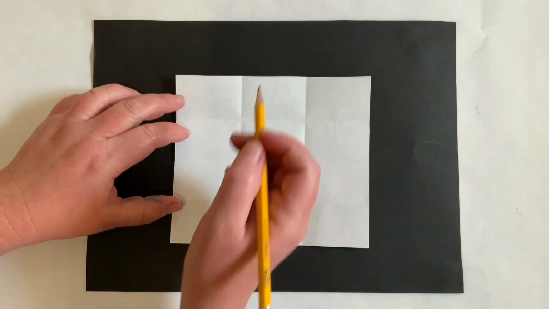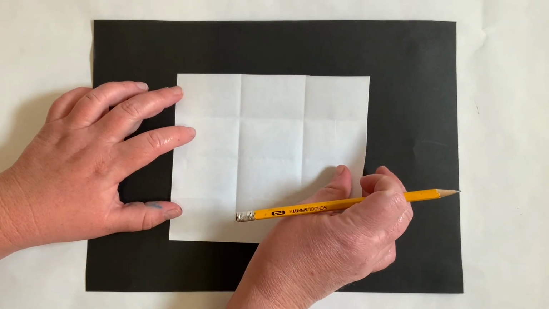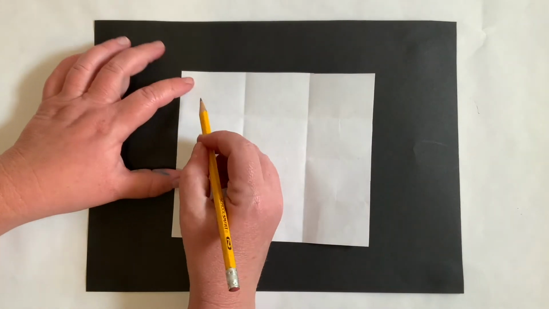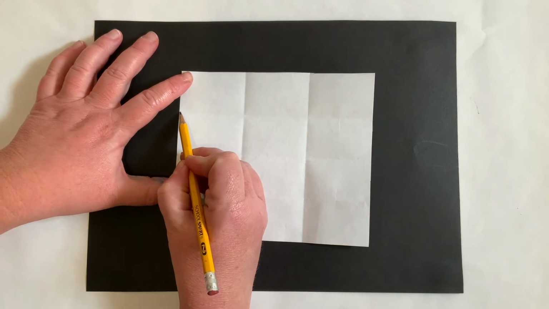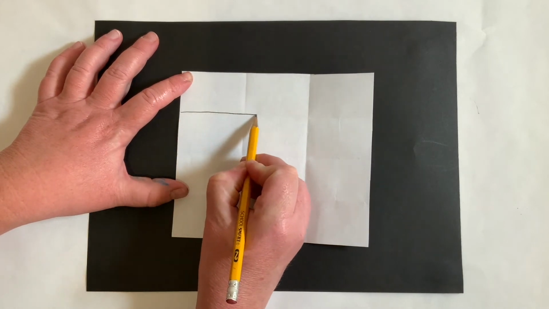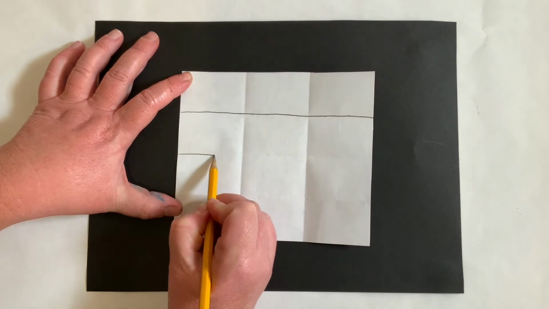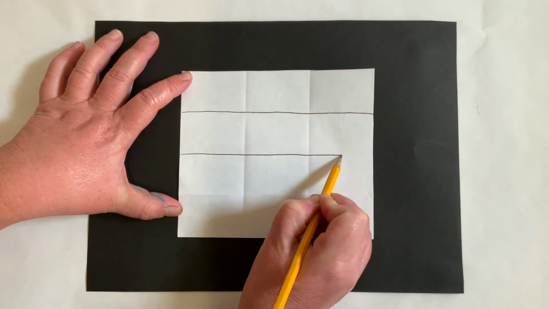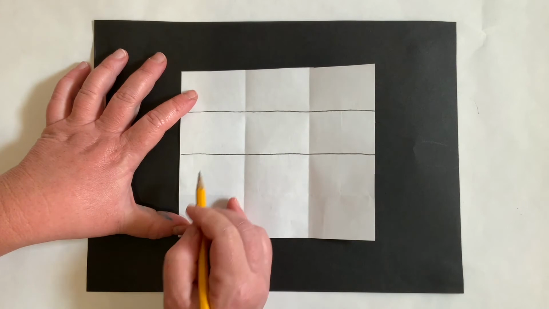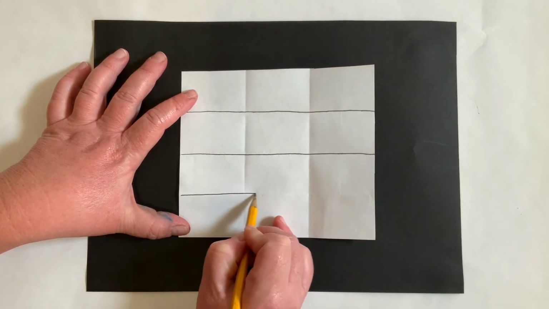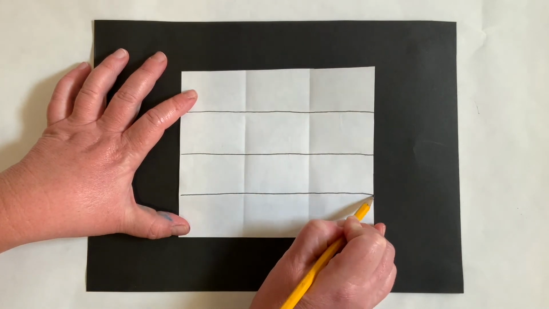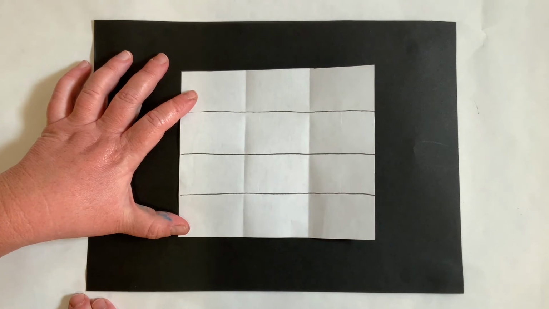Let's finish making our grid so we could see it better. So what I want you to do is take your pencil and trace each line that makes a crease. And as you can see, I'm tracing the line that creates the rows. Okay?